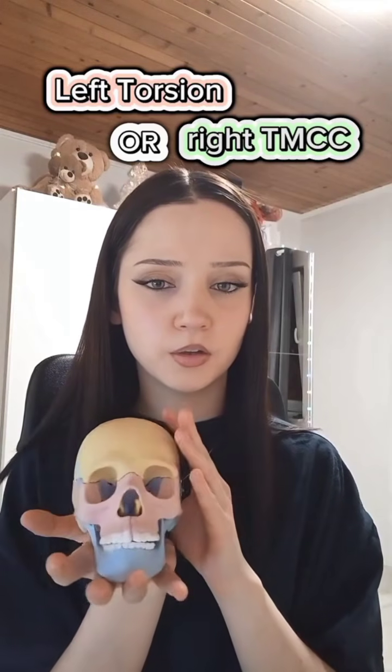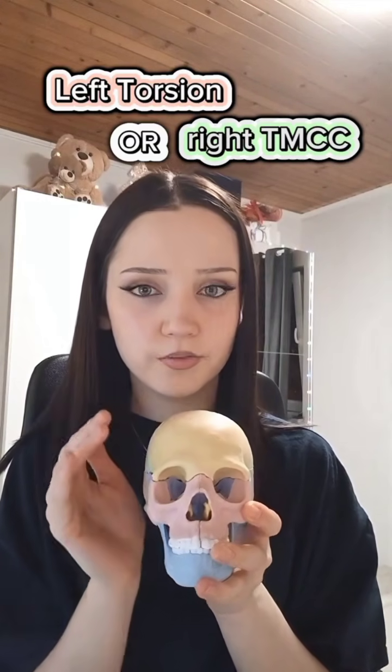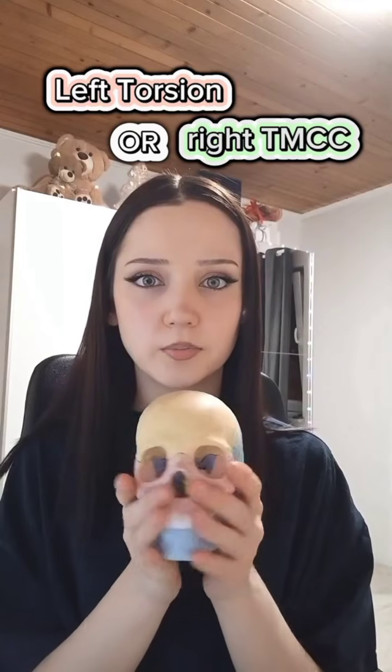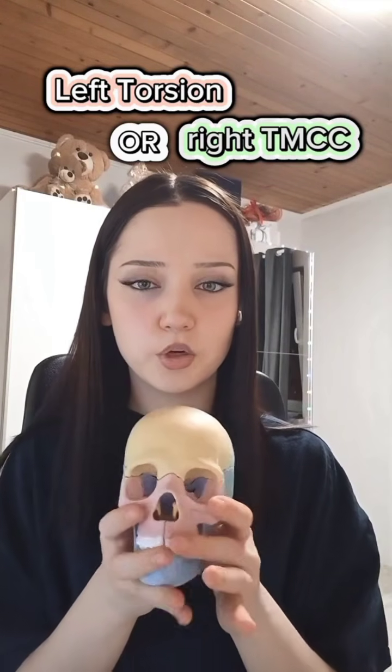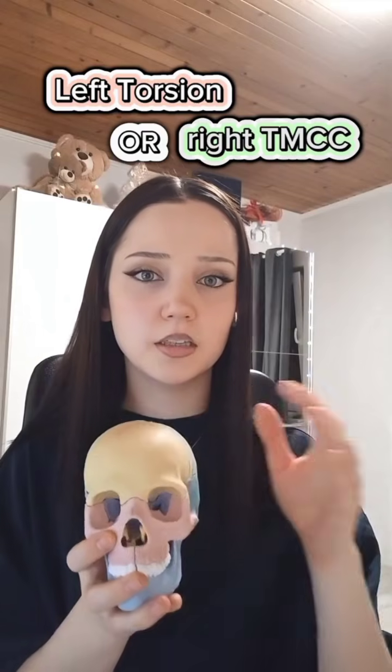Something that's kind of tricky when we're talking about these torsions is that they look fairly similar, because one side is obviously wider and the other side is obviously more narrow, but again those forward and backward movements can be different. Not only can they be different when we compare left torsion to right TMCC, they can even be different when we compare two variations of the right TMCC pattern.